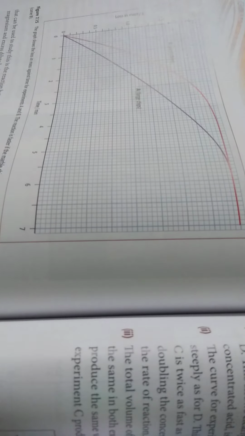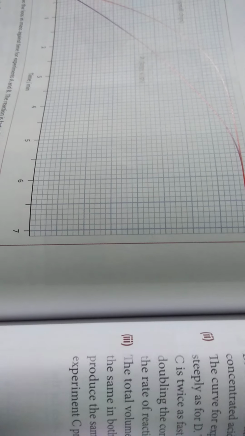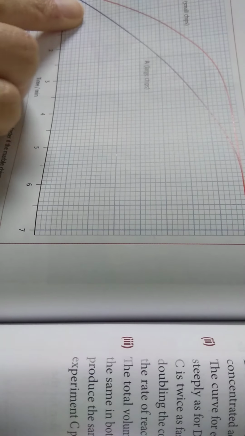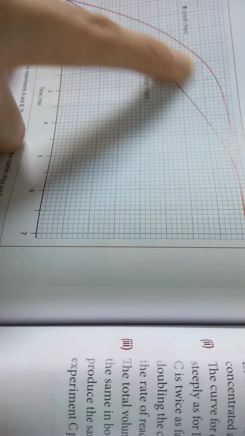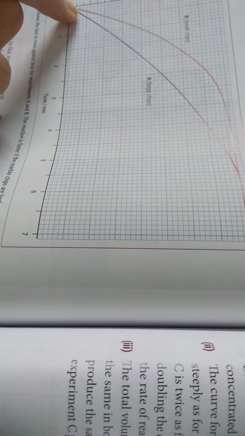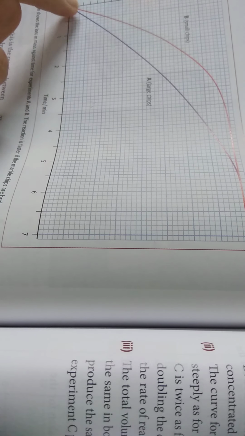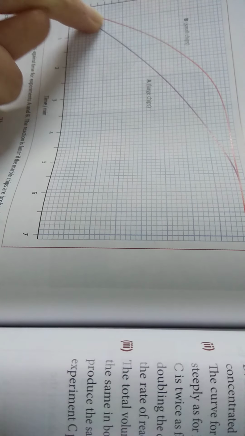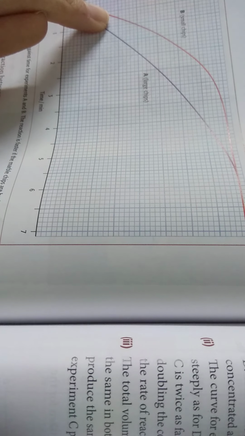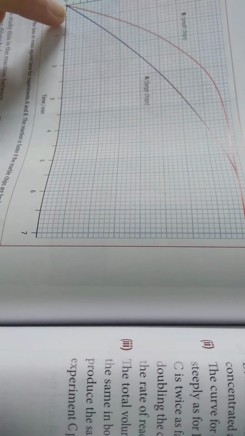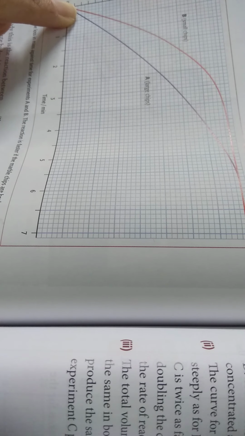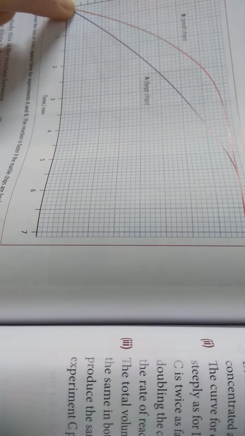If we look at this graph, it shows the reaction rate if we use smaller pieces, and the reaction rate if we use larger pieces. This curve shows smaller pieces or smaller chips. We can see that the curve here is steeper. The curve in red color, smaller chips, is steeper than the curve in blue color. That means that the reaction starts faster.